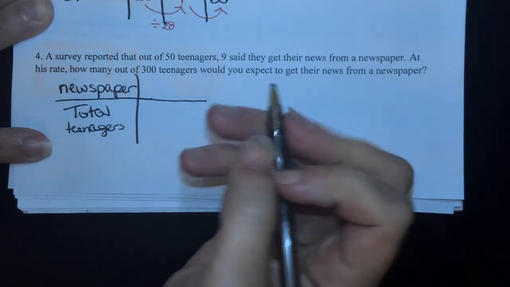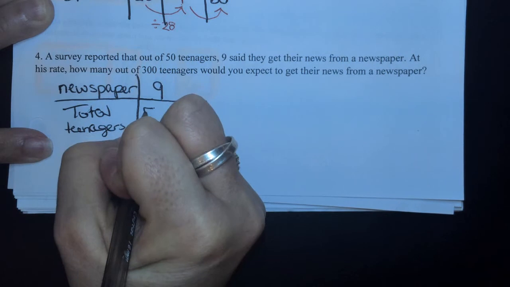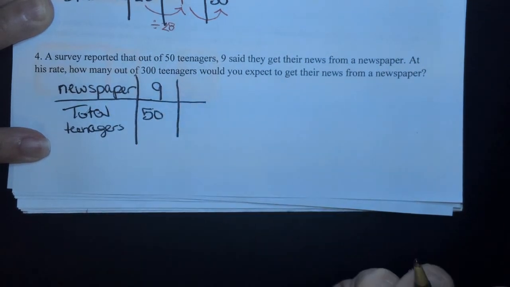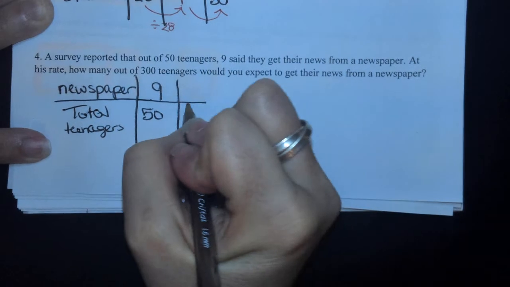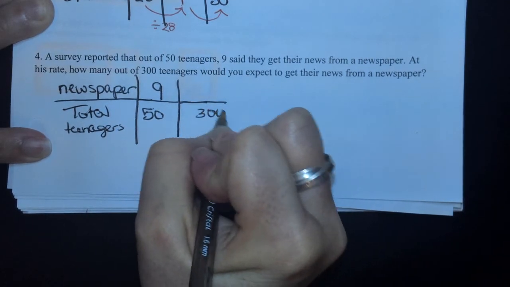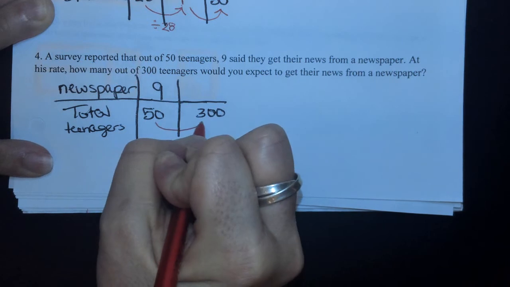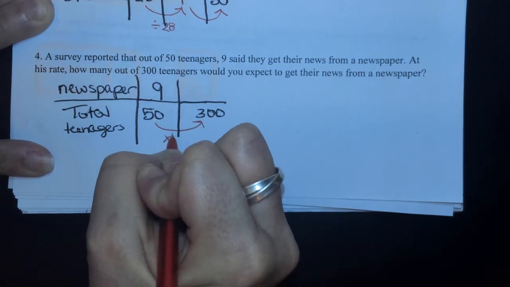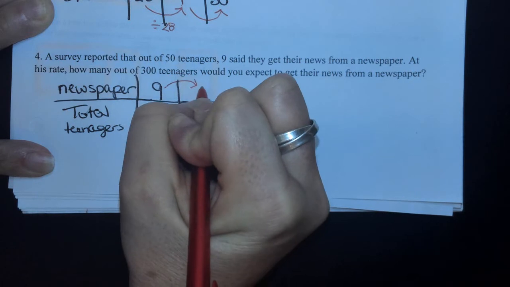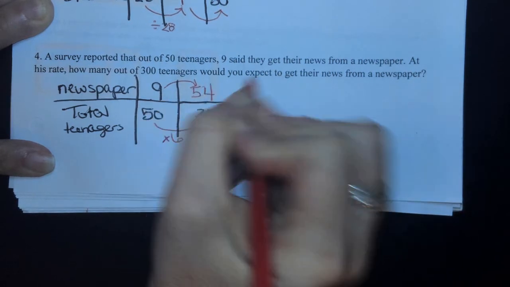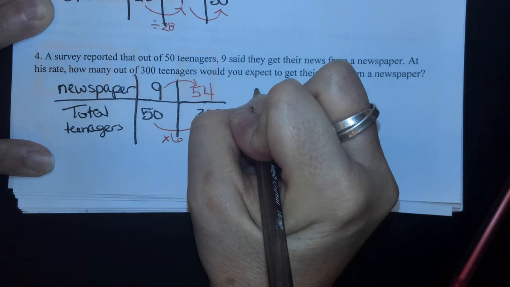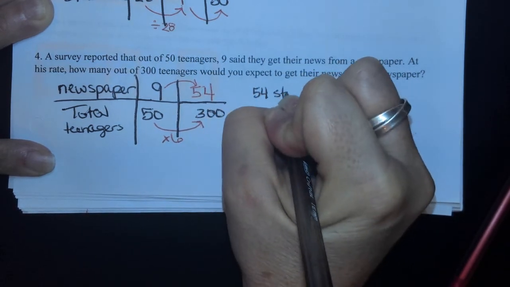Okay. 9 said they get it from a newspaper out of 50. So what if there were 300 teenagers? Y'all see it? So 50 times what is 300? 6. And 9 times 6 is 54. So 54 students.